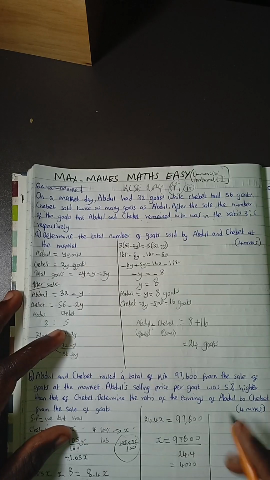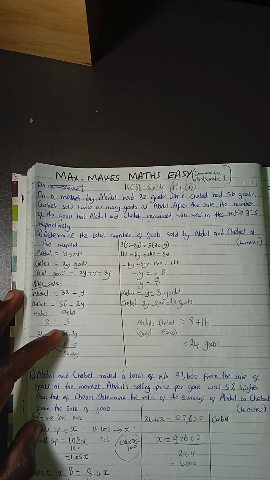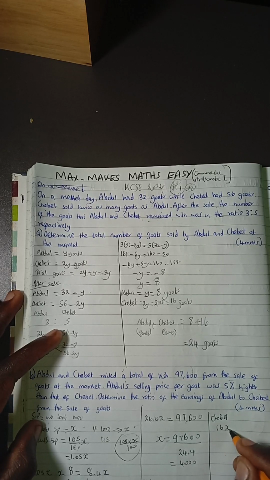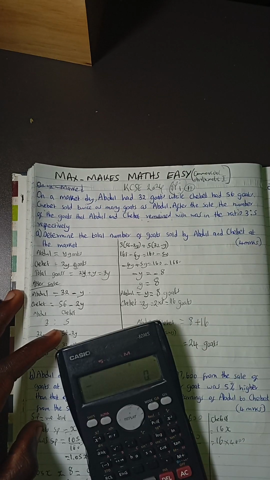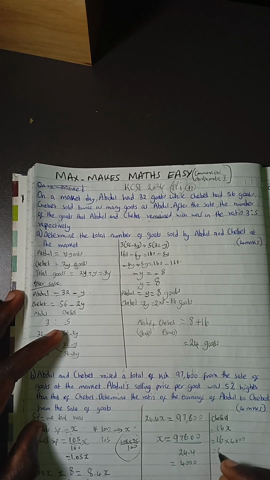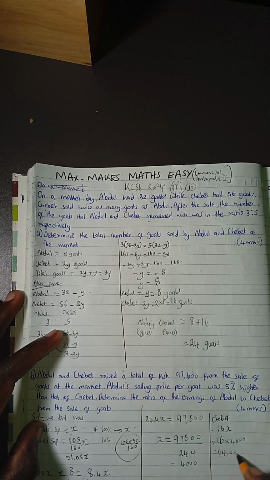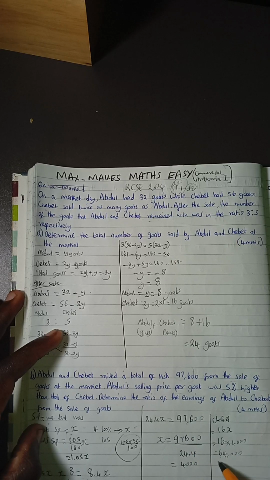And Chebet sold at 16 X. That becomes 16 times 4,000. That becomes 64,000.